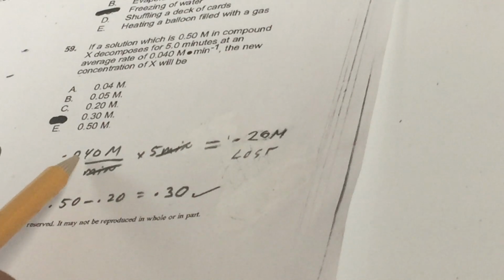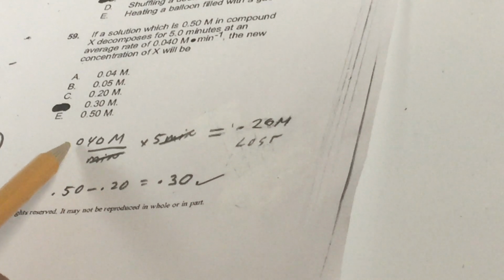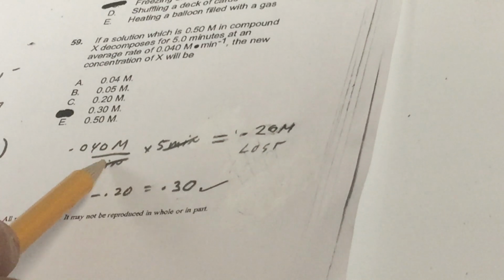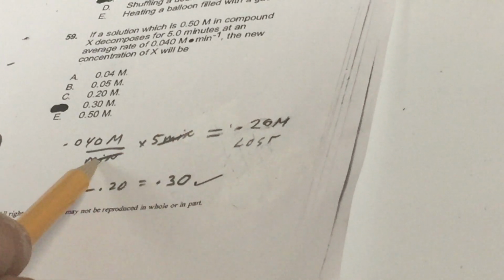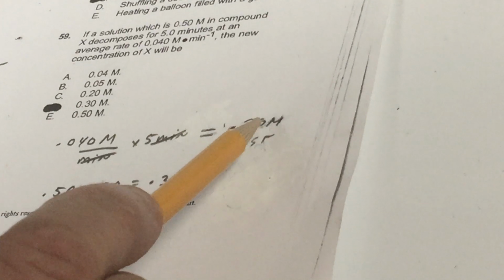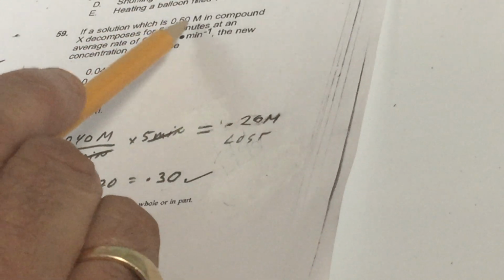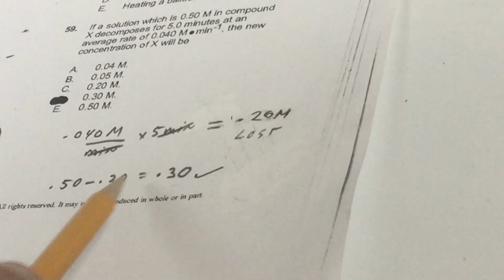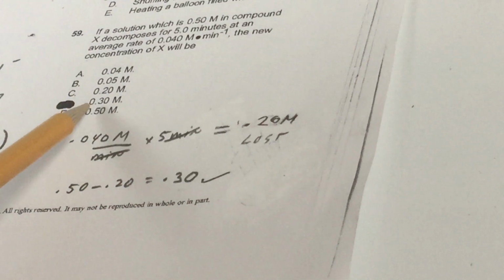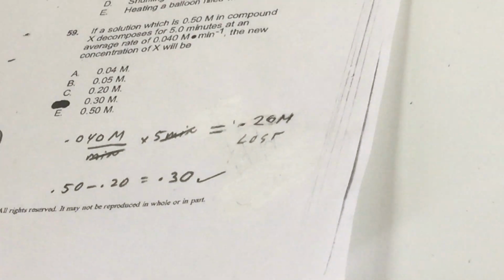Well, what I did is I went off to the side, and as you can see, I took the 0.40 molar per minute, and it's for 5 minutes. So 0.040 times 5, meaning you are losing 0.20 molar. Well, if you started with 0.50 and you lost 0.20, you end up with 0.30 molar. Easy enough.